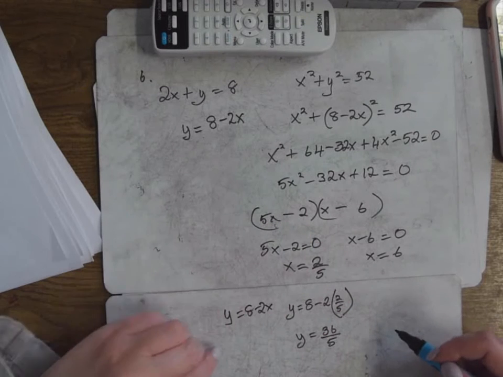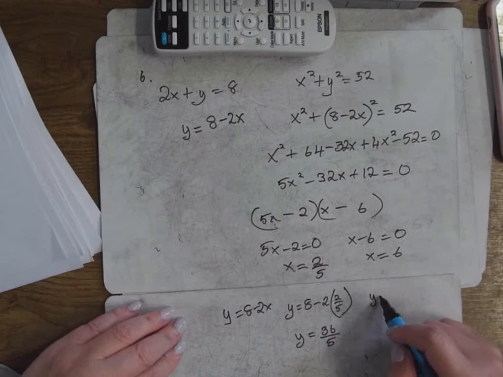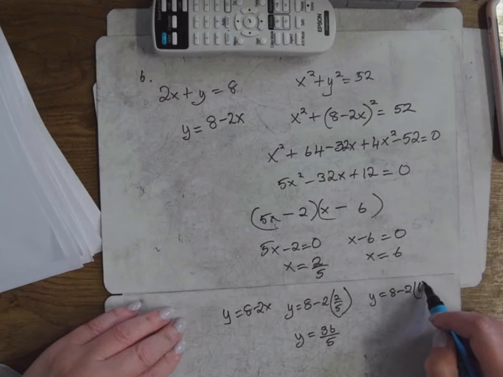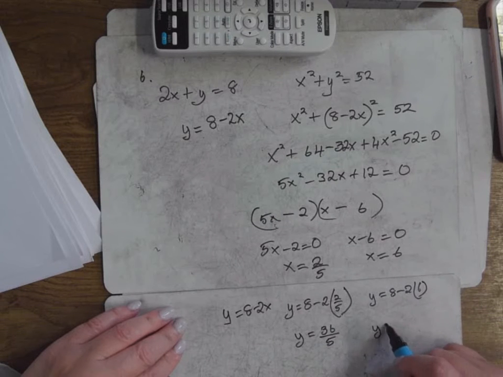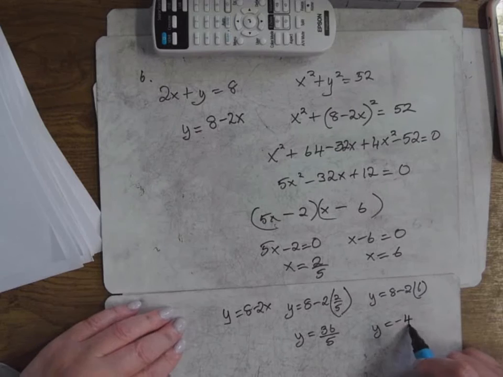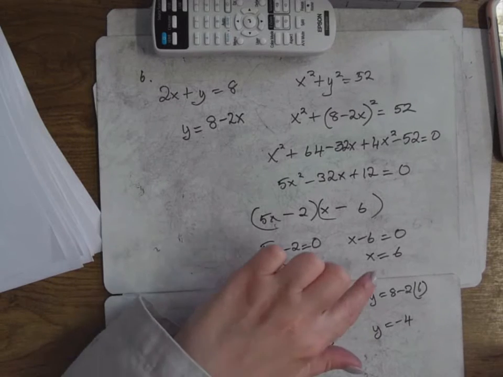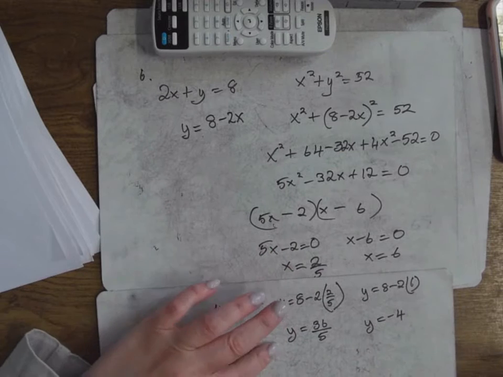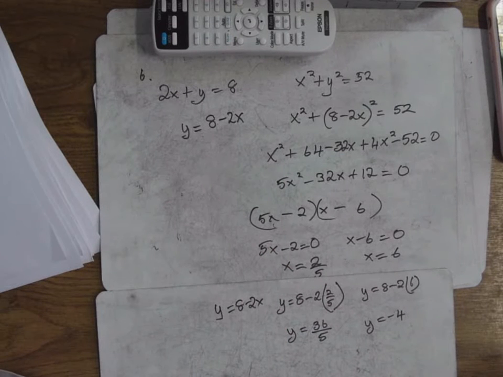And then when x is 6, y is equal to 8 minus 2 times 6. So that means y is equal to minus 4. Okay? So you have two sets of answers. X is 6, y is minus 4. Or x is 2/5, y is 36 over 5. Are we good?